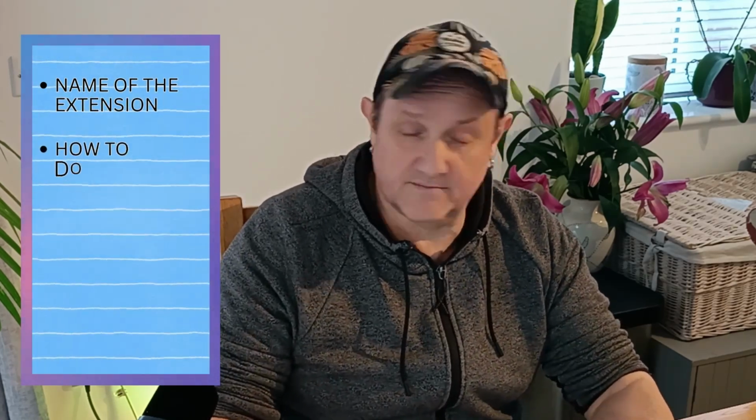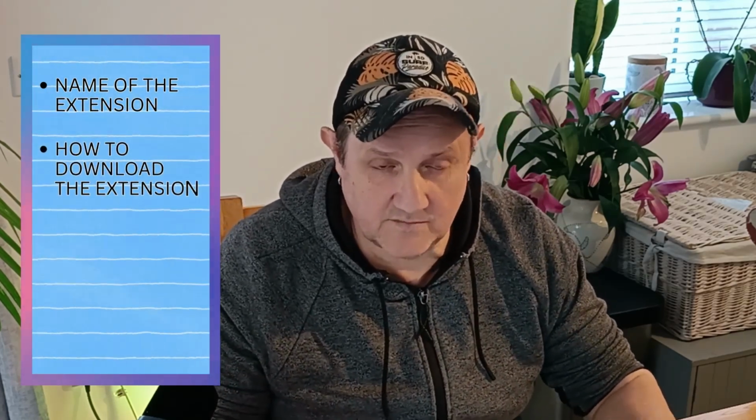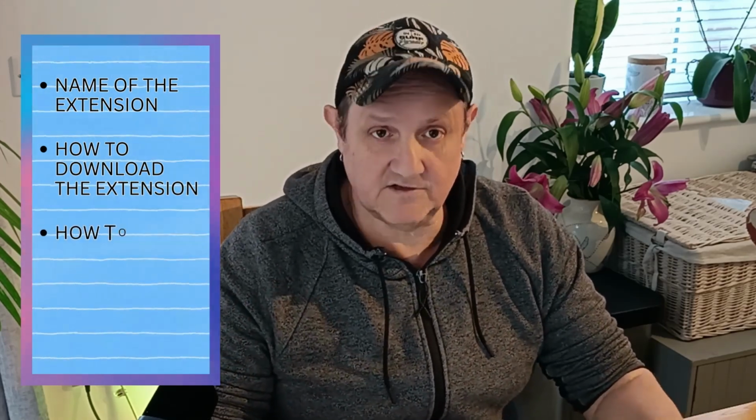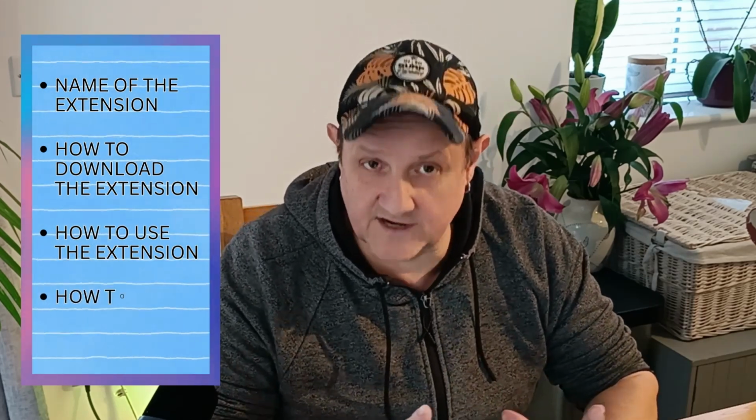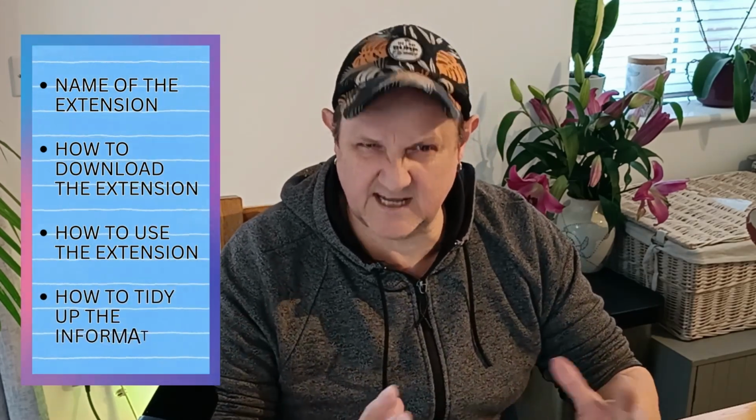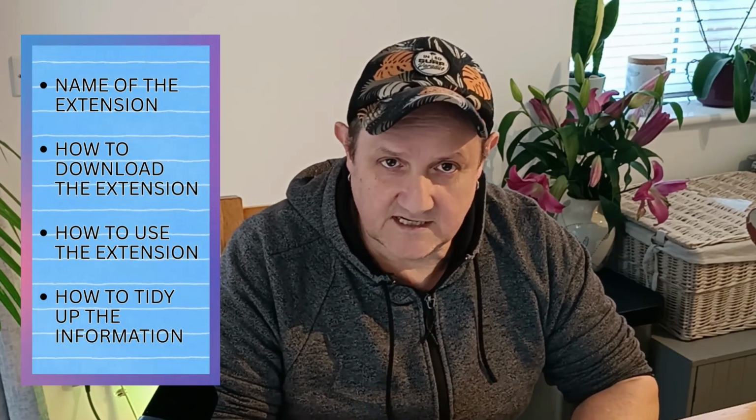I'm going to show you exactly what this extension's called, how to download it to either Microsoft Edge or Google Chrome or whatever you're using, and how to use the extension to scrape the details you need, then how to tidy up the contacts, how to tidy up the information into an easy to digest spreadsheet. All right, I'm going to do this on Google Chrome, but you can do the same thing on Microsoft Edge if that's what your machine is using.